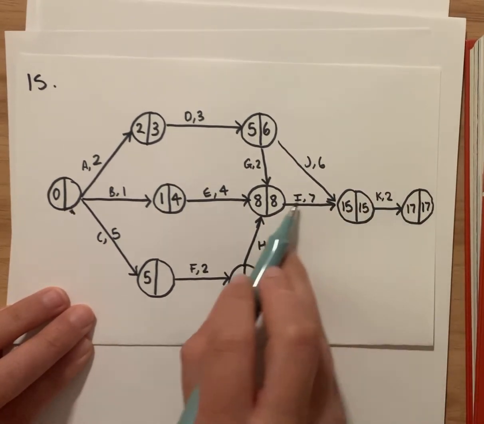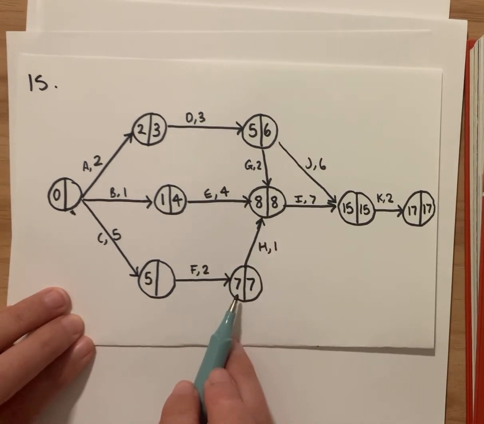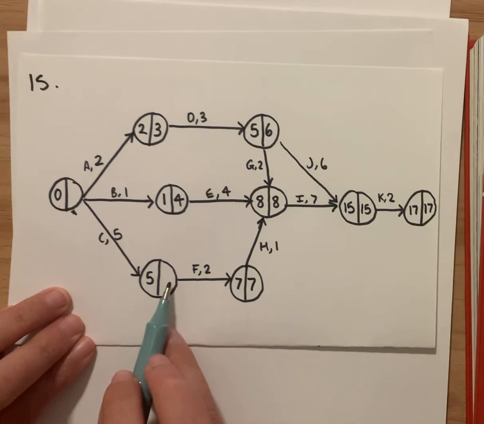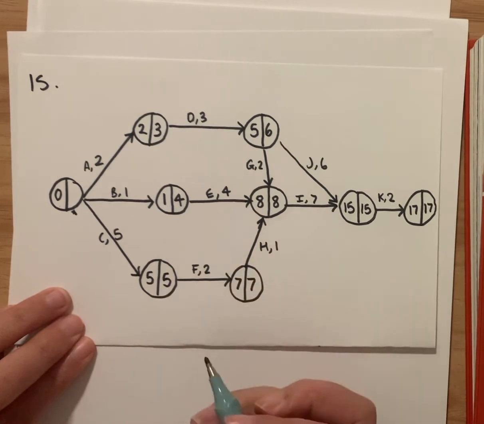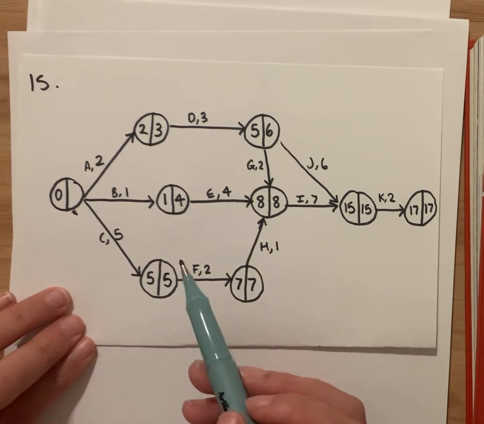So you can see this is the critical path because the earliest starting time and the latest starting time are the same. So that leaves it with no time to spare. And then this one again, there's only one path leading back here. So it's 7 minus 2. So we're still on the critical path, but we have to be. We've got no choice. There's nowhere else to go.